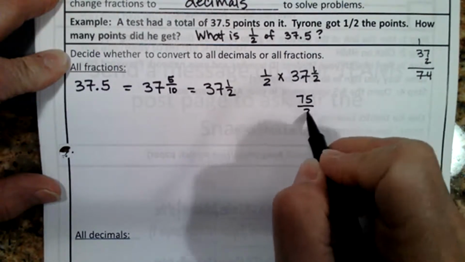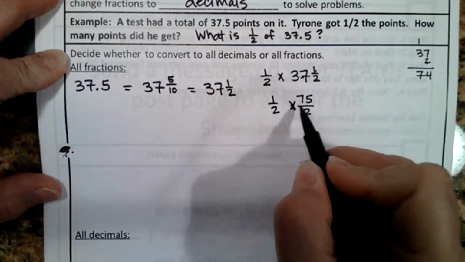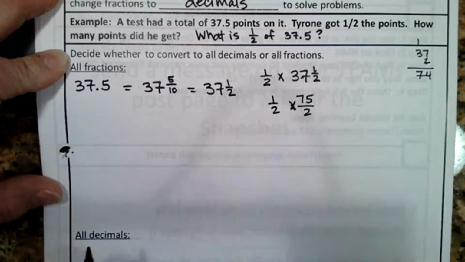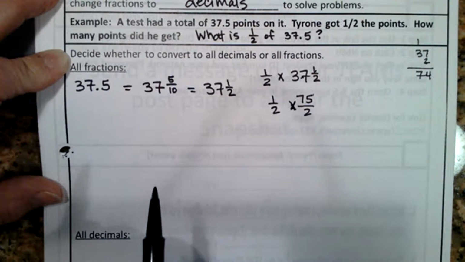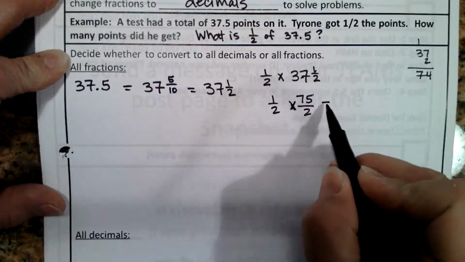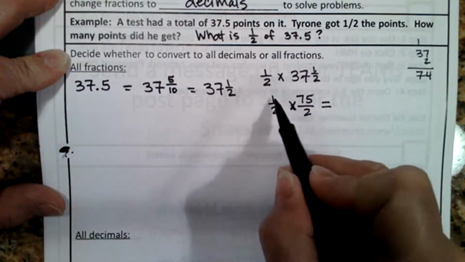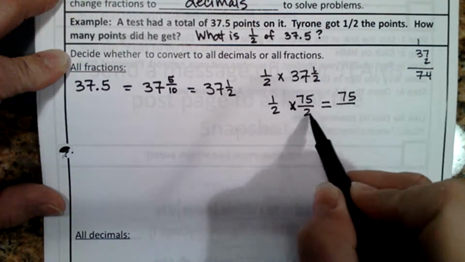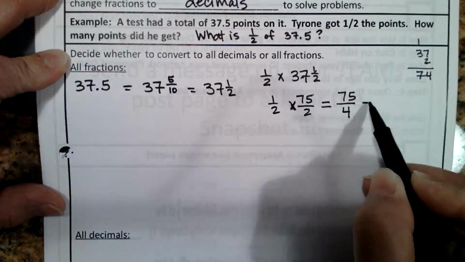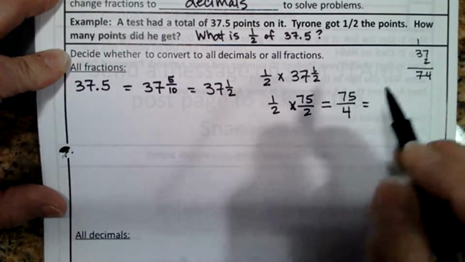And I'm going to keep the same denominator. So it's 1/2 times 75 over 2. All right? Now, I don't see anything I can cross cancel because I don't have one numerator and one denominator which is a common factor. So I'm just going to multiply straight across. 1 times 75 is 75. 2 times 2 is 4. So now I'm going to divide 75 divided by 4.